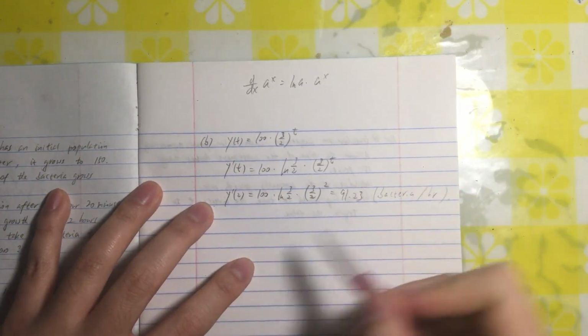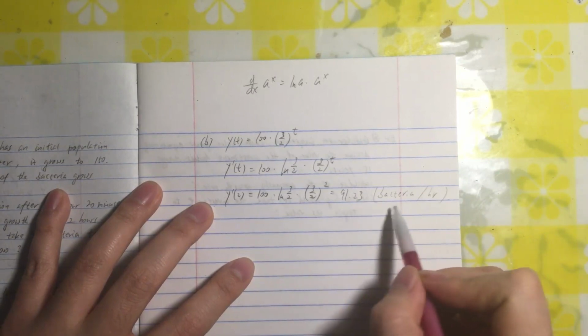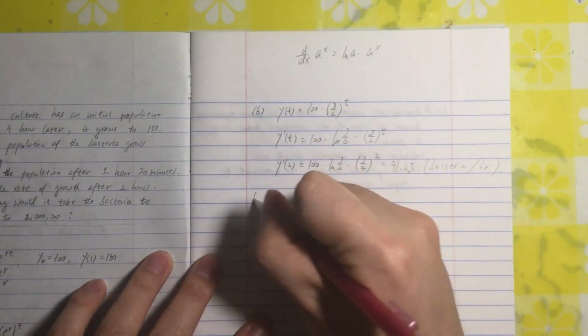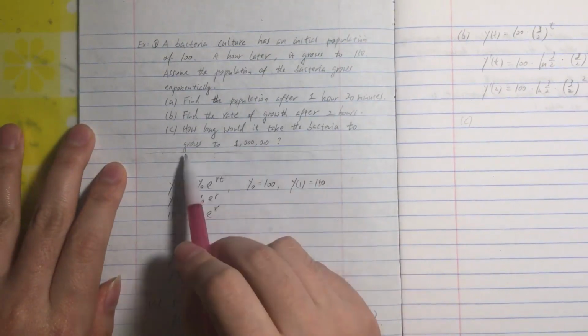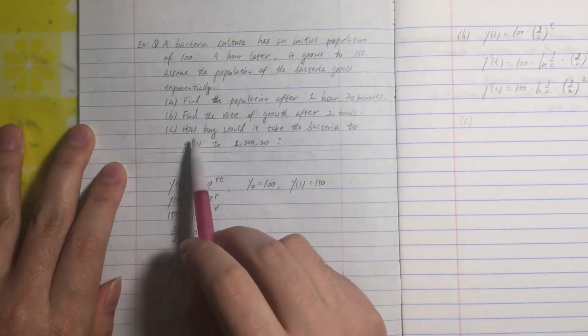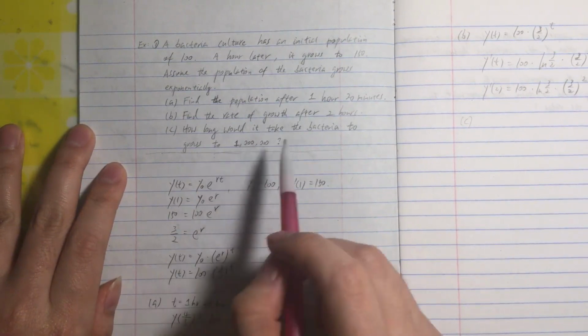So the growth rate after 2 hours is about 91.23 bacteria per hour. Part C. How long will it take the bacteria to grow to 1 million?